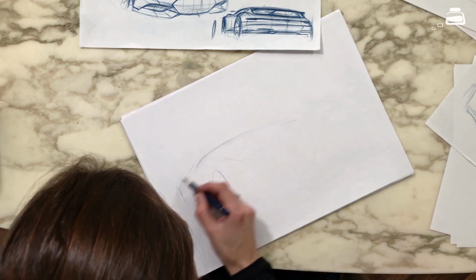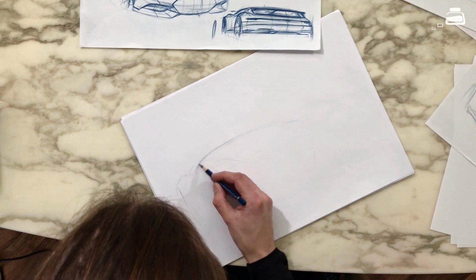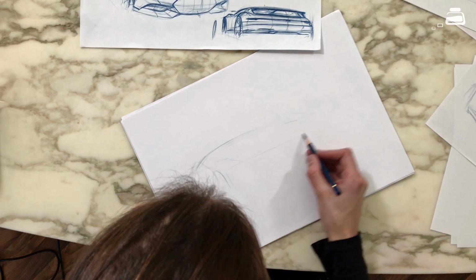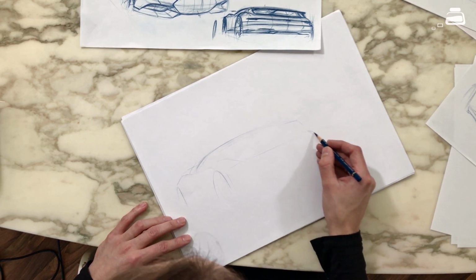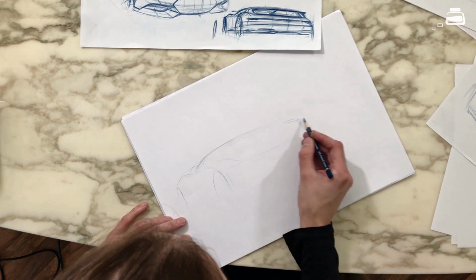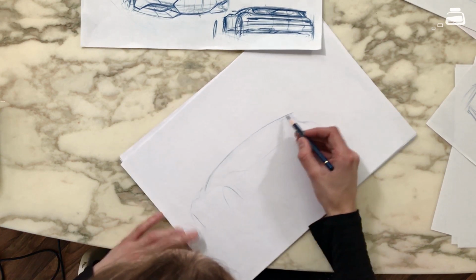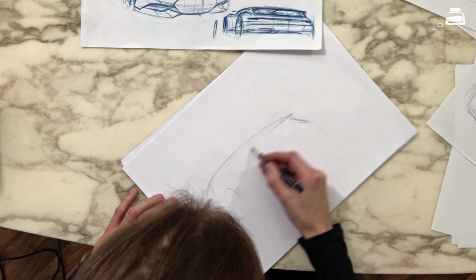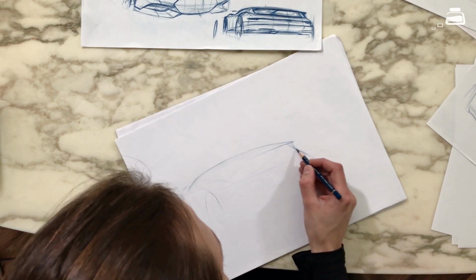And when we are happy with our silhouette, we can start to think about the design, about the rest of the car. So I think this looks quite okay for now.